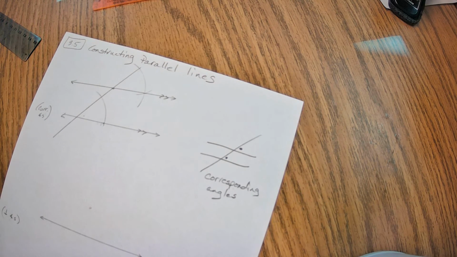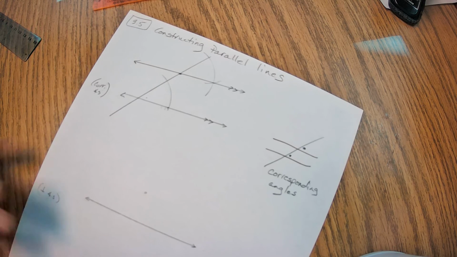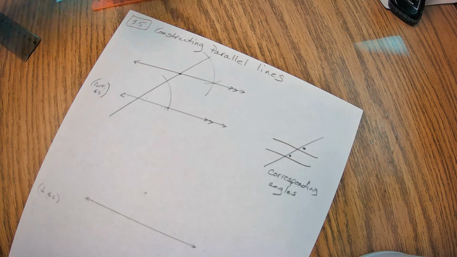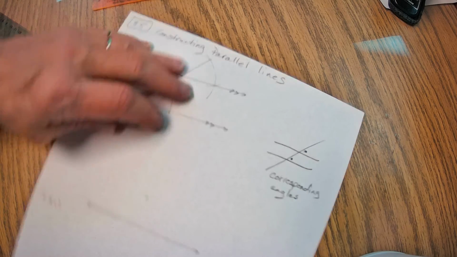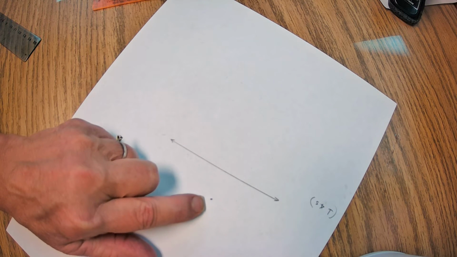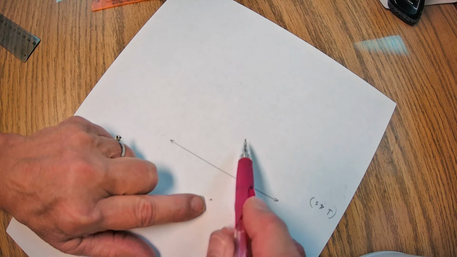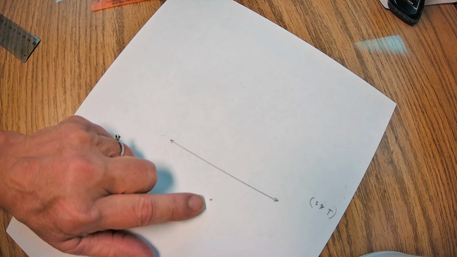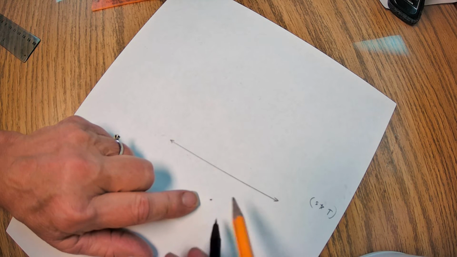The other way that you can do this, I think it takes maybe an extra step or two, is by creating a couple of perpendicular angles. All right, so remember how we can create a line through this point that's perpendicular. We did that in the last video.